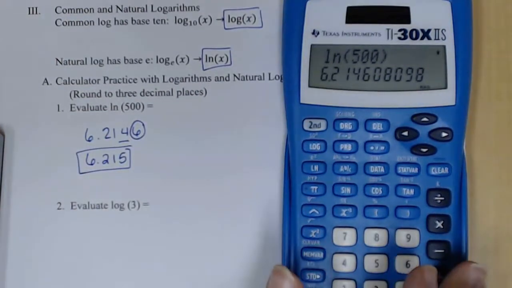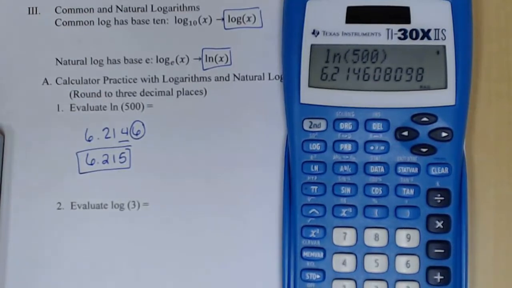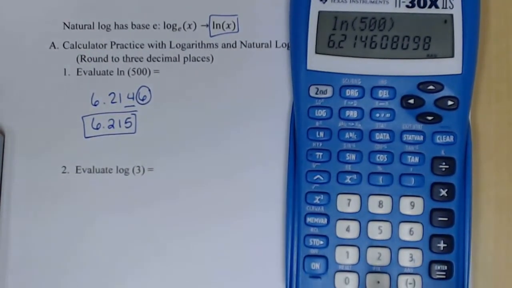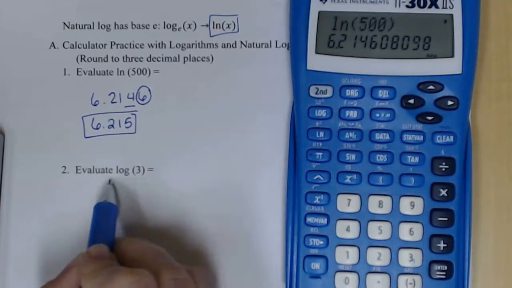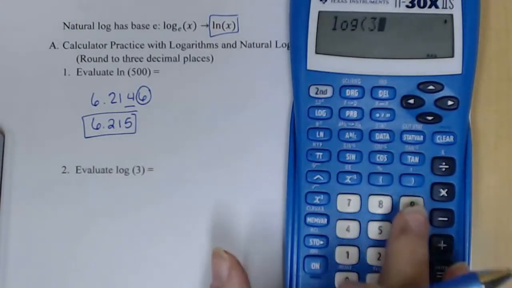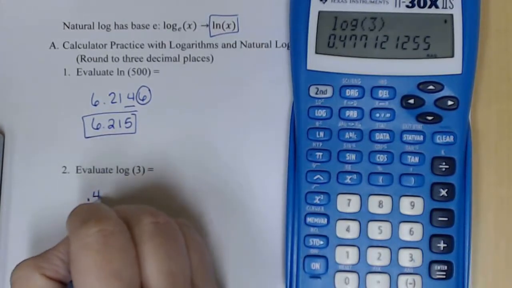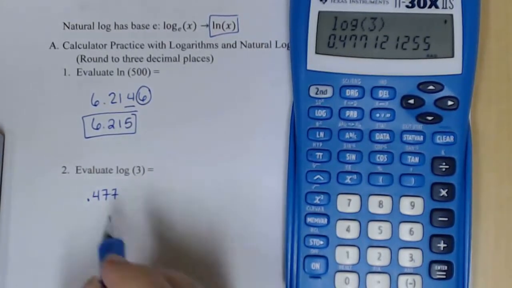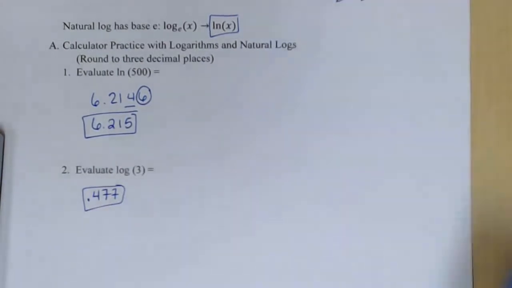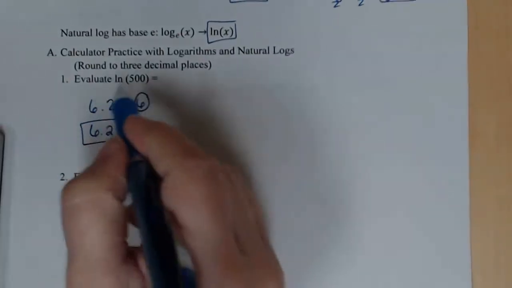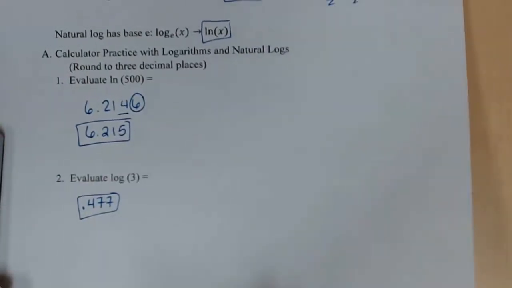Again, take a minute, pause, see if you can get that with your calculator to make sure you're able to use your calculator proficiently. Next, I want to use my log button. So I'm going to hit log of 3. I'm going to close my parentheses. And this gives me 0.477, which you can see we wouldn't have to round. So just a little quick practice on how to work with your calculator and evaluate that, and that'll be beneficial as we move forward.